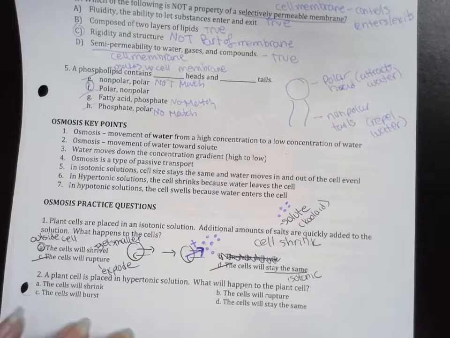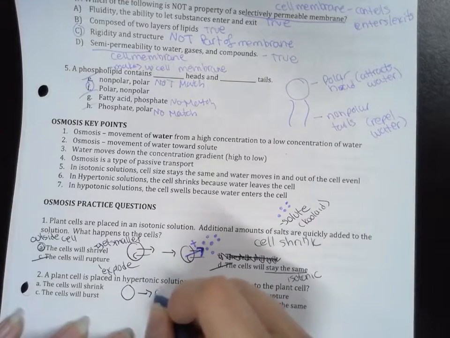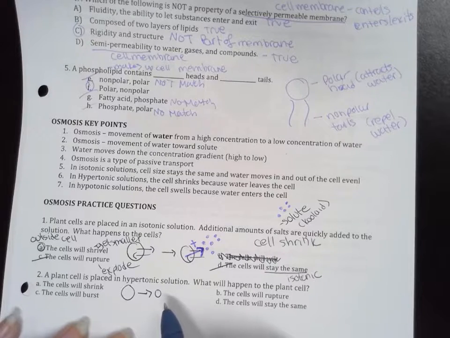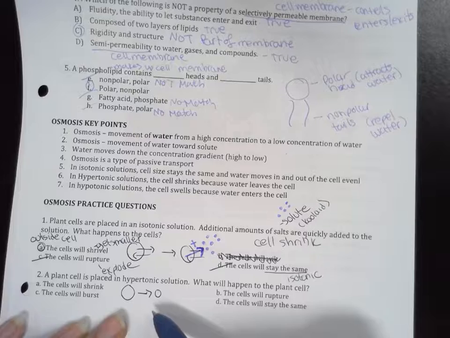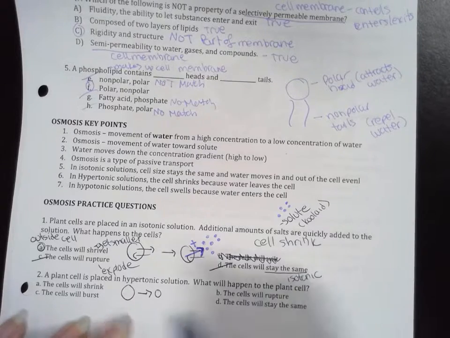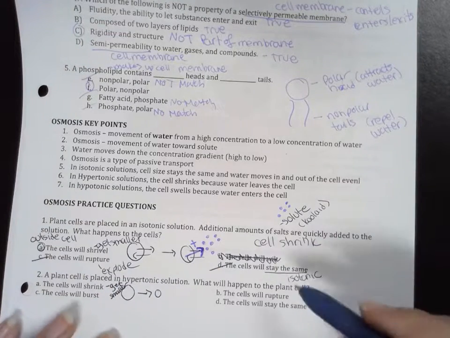All right, number 2. A plant cell is placed in a hypertonic solution. So if I see hypertonic, I'm going to draw my annotation. That means that the cells are getting smaller. What will happen to the plant cell? So this means cells are getting smaller. So I'm going to look for something similar. Cells will shrink. Shrink means to get smaller. So that will most likely be my answer choice.